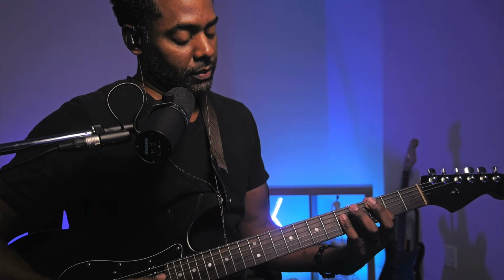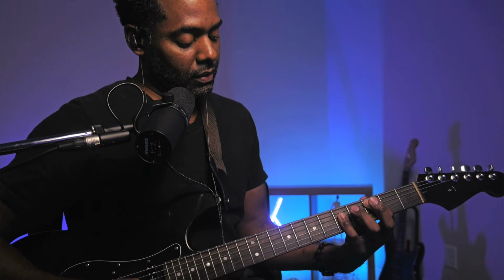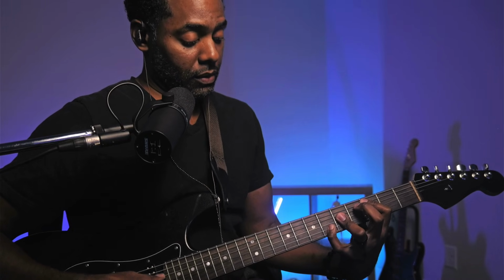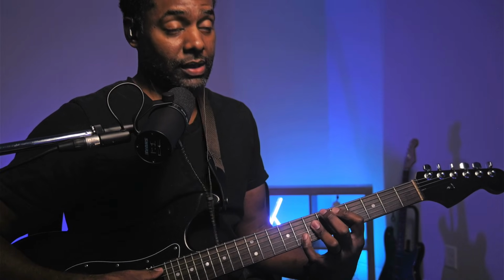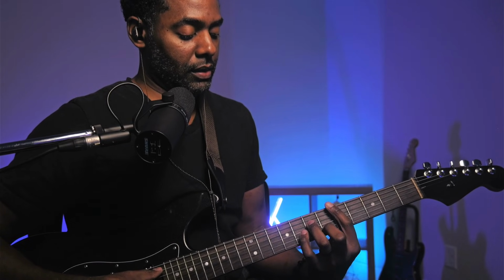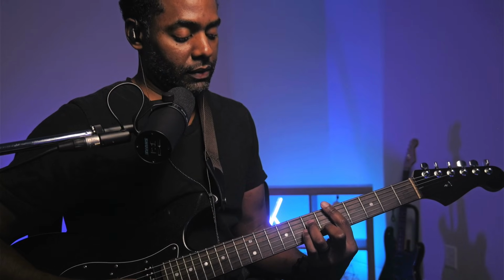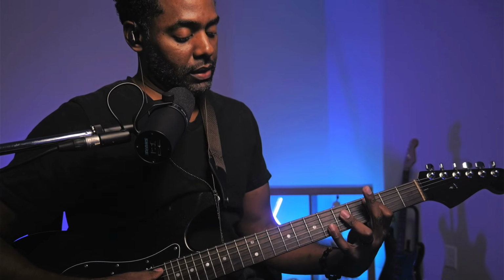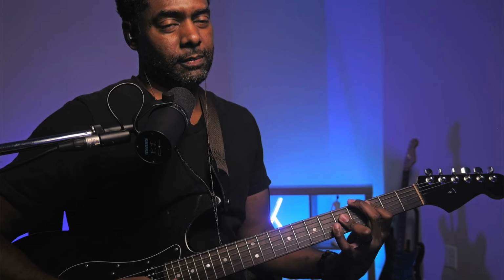Or if you're doing a C major, C sus4, you can do a D sus4, then D minor 7th, then go to C sus4, then resolve on the C major. I'm hoping that this is making sense.